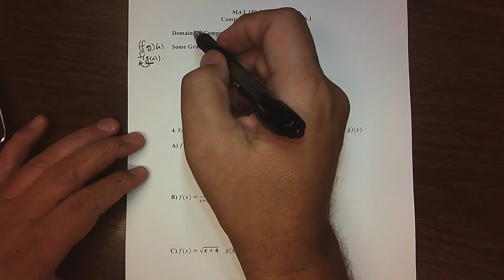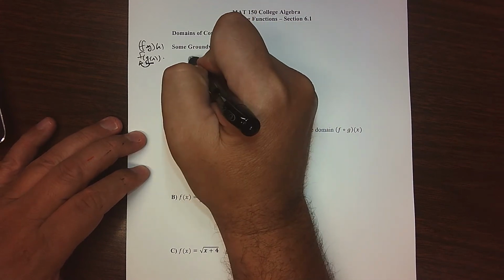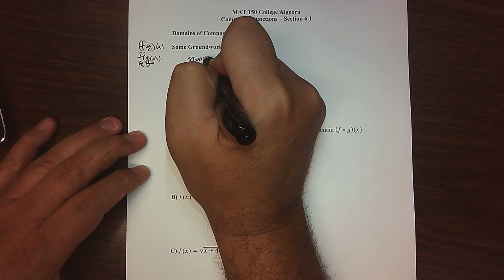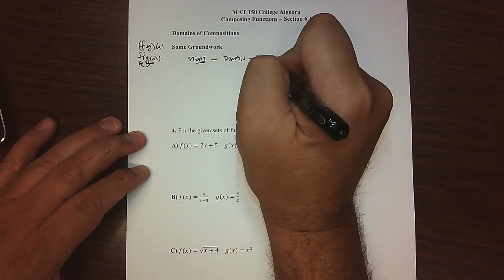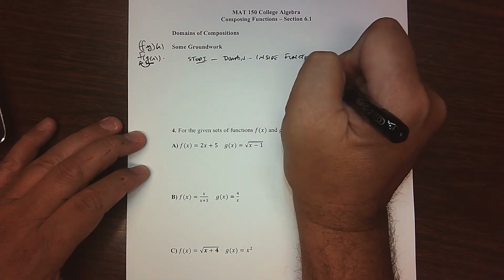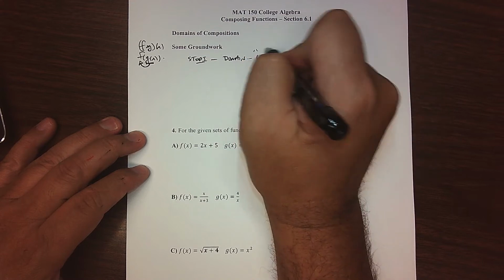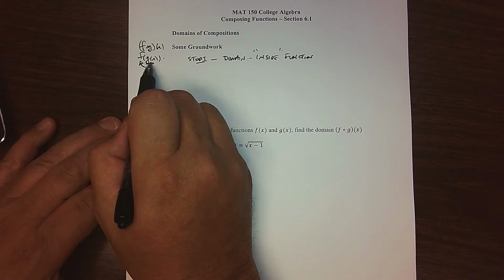So step one is to look at the domain of the inside function. What function are we putting inside of the other function? In this case, I have to take a strong look at the domain of g of x.